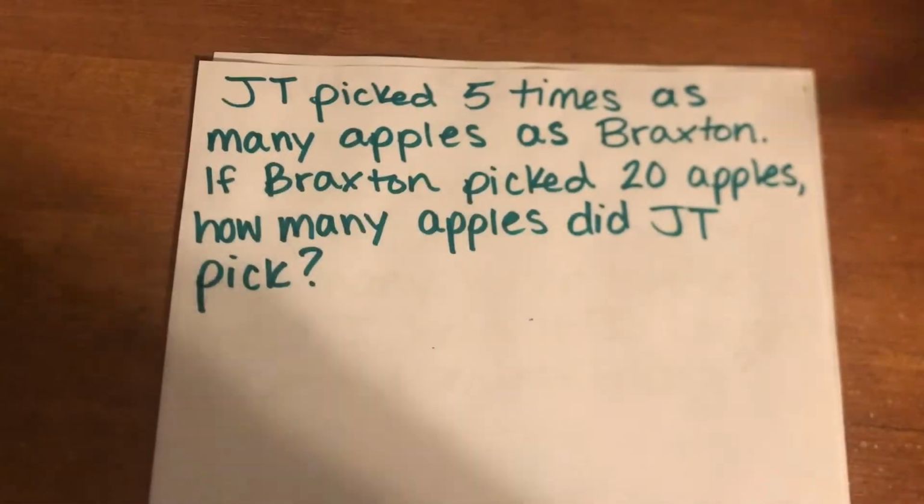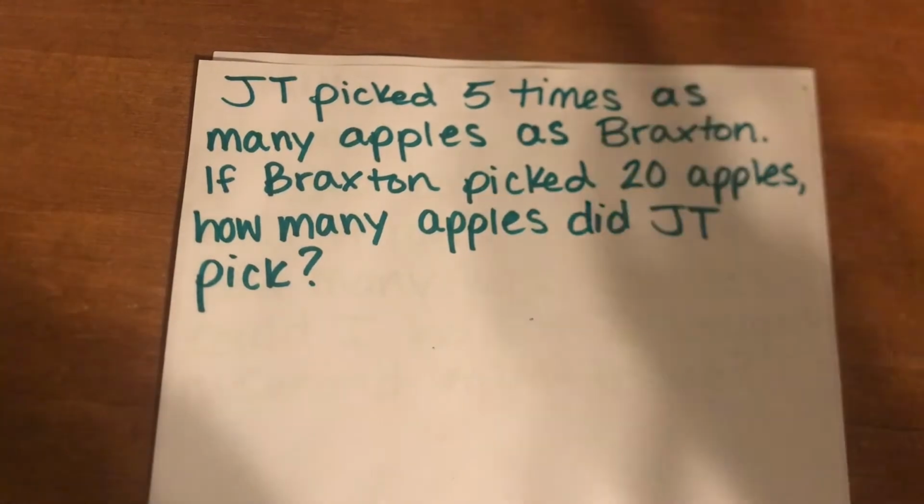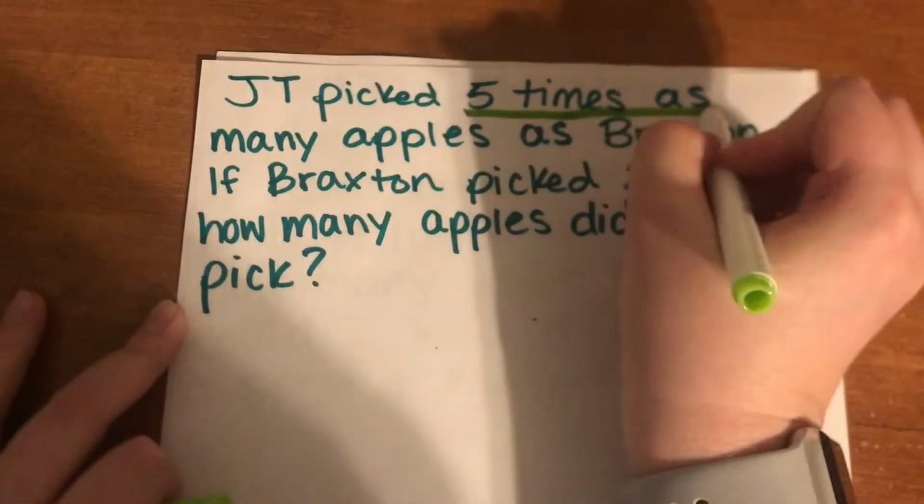Okay, here we have a problem that says JT picked 5 times as many apples as Braxton. So it comes right out with that multiplicative comparison.